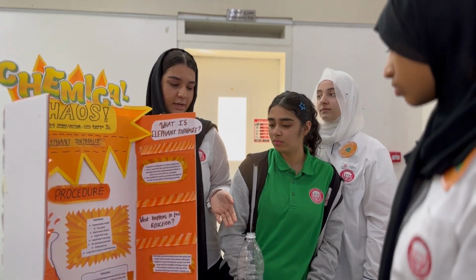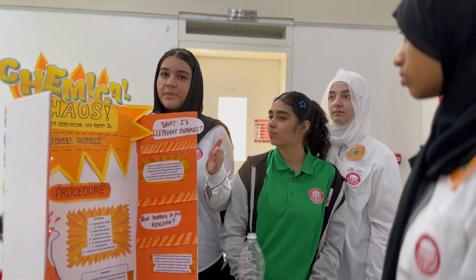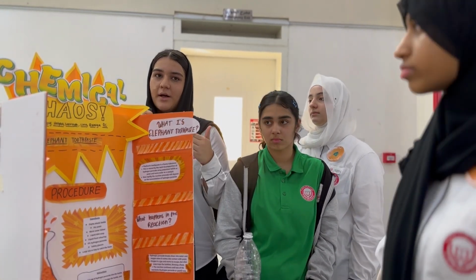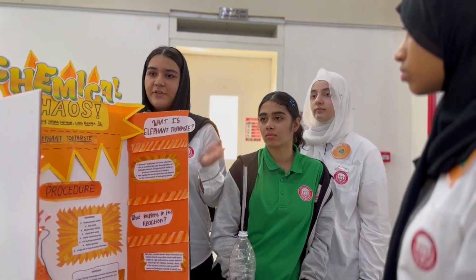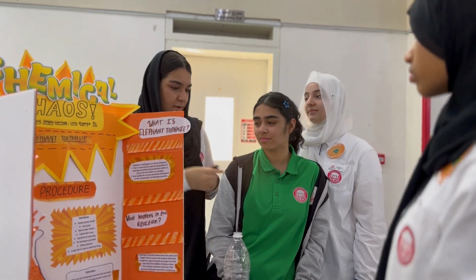And when we're done with the experiment, you'll see that if you touch the bottle, it's going to feel a bit warm because the chemical reaction is basically an exothermic reaction, and an exothermic reaction is when something releases heat, so you can feel the heat or the energy.